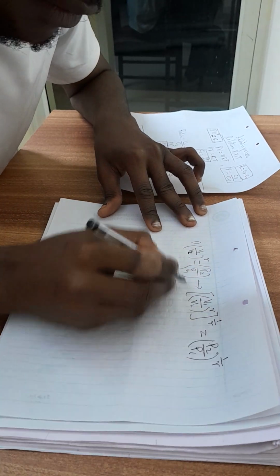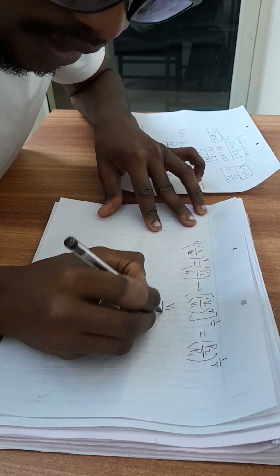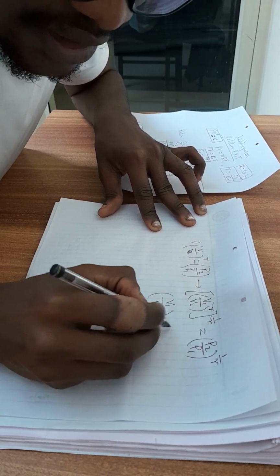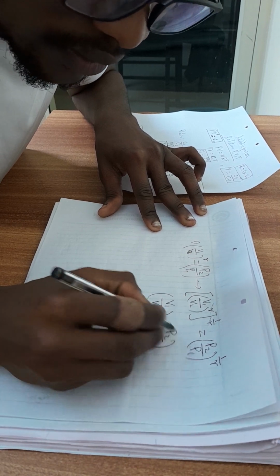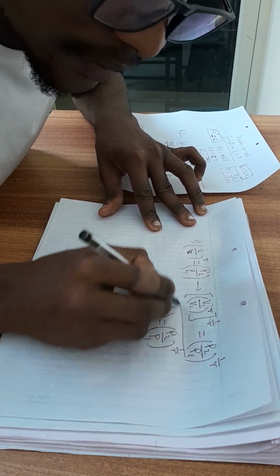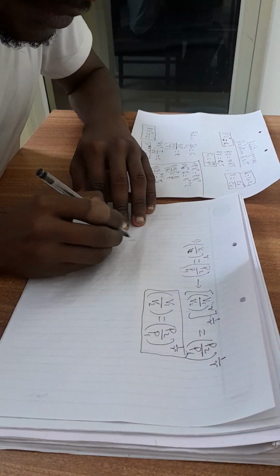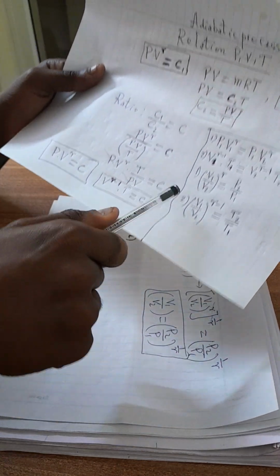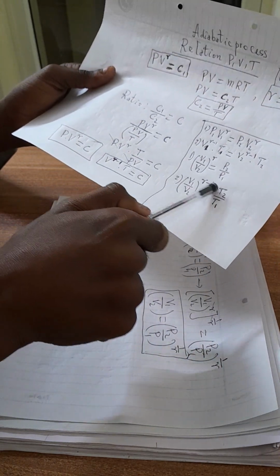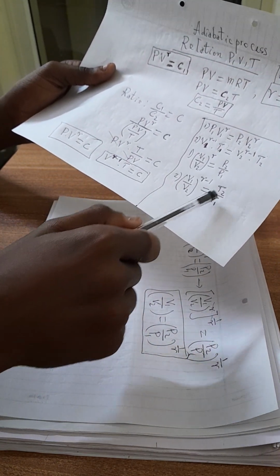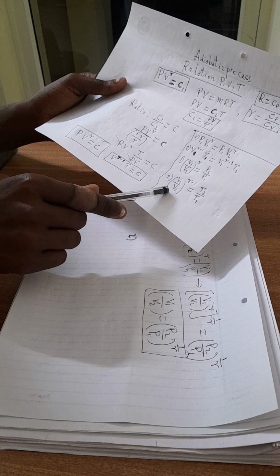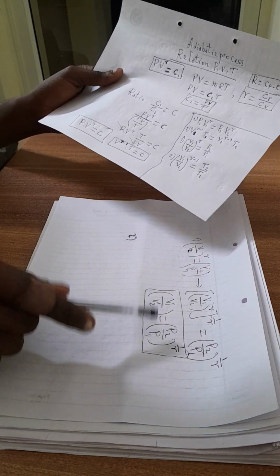Now from here we get V1 upon V2 is equal to P2 upon P1 raised to 1 upon gamma, because this will cancel with this one. What will I do? I will substitute in the second equation. You remember it: V1 upon V2 raised to gamma minus 1 equal to T2 upon T1. Where I find V1 upon V2, I will put this expression there.